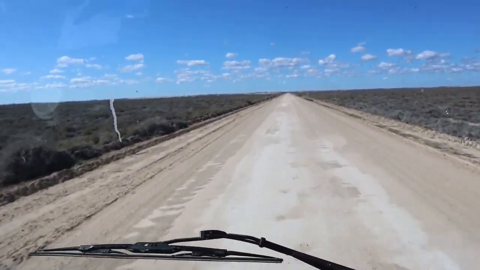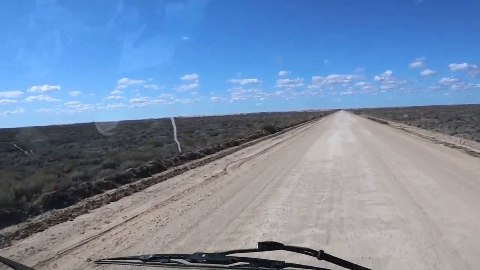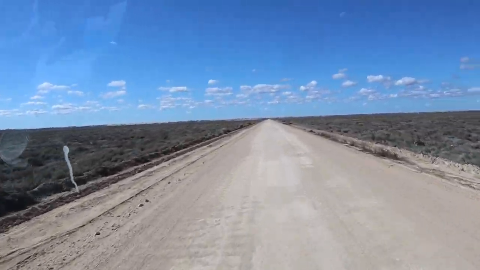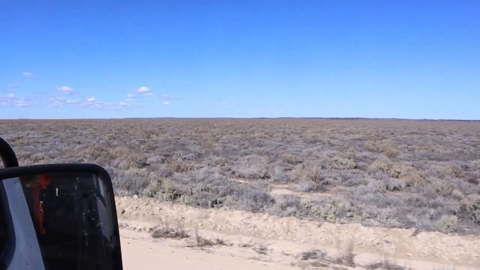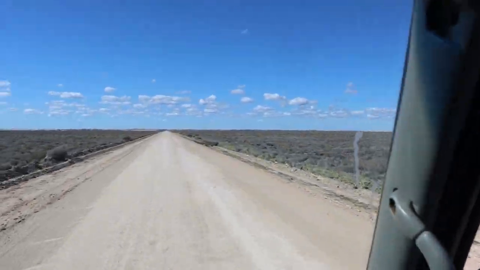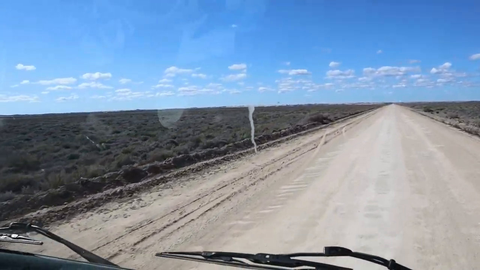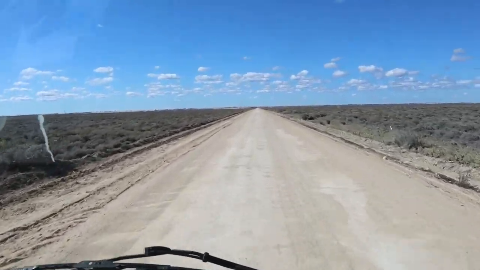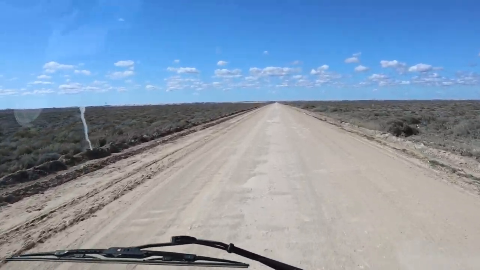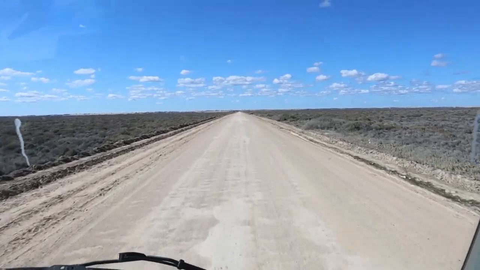Righto, so we're driving right across the middle of the lake. And we're heading to a place called the Walls of China. It's a picnic area. And I think from there is where our loop trail starts.